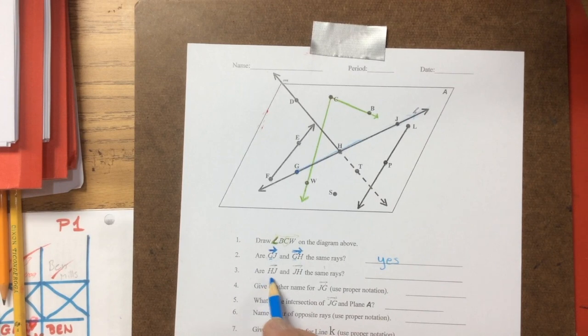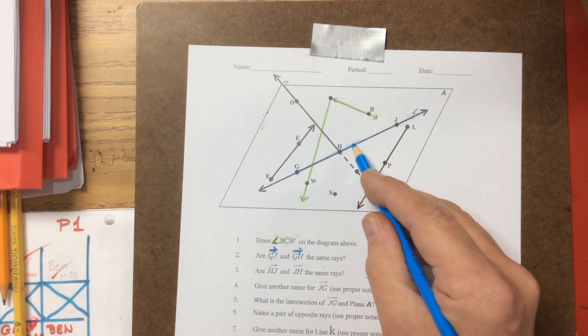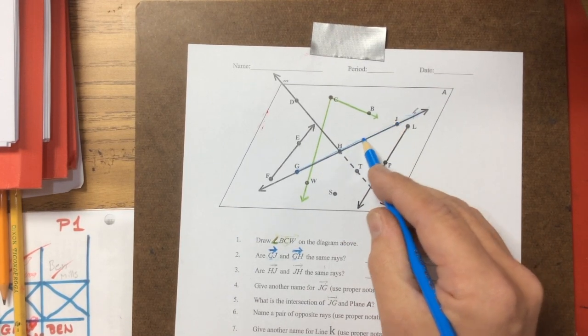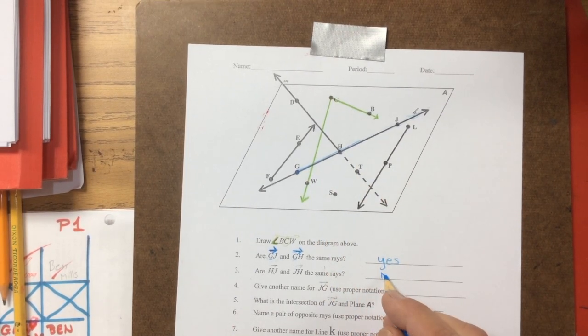In contrast, HJ and JH, where are they? HJ would start here and go this way. JH would start here and go this way. They are not the same rays.